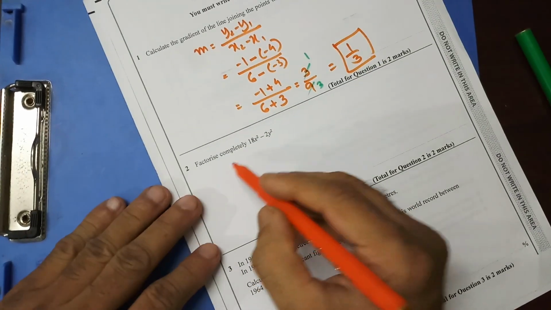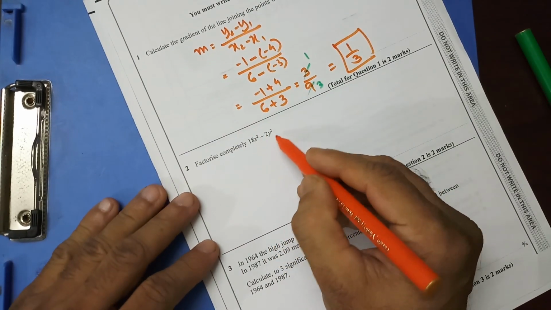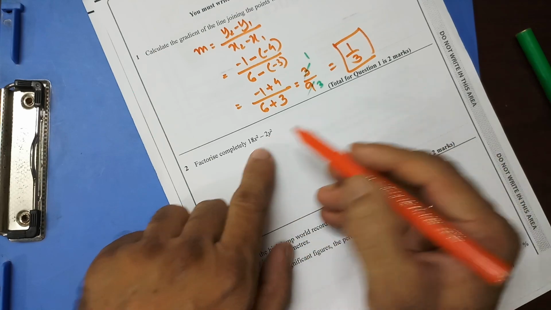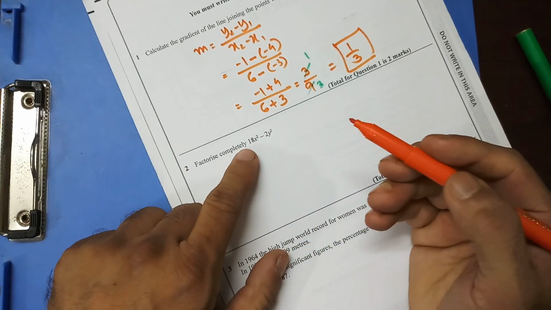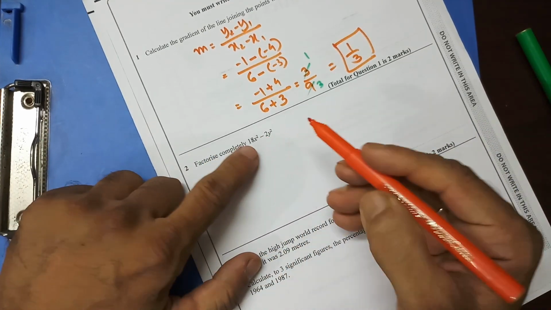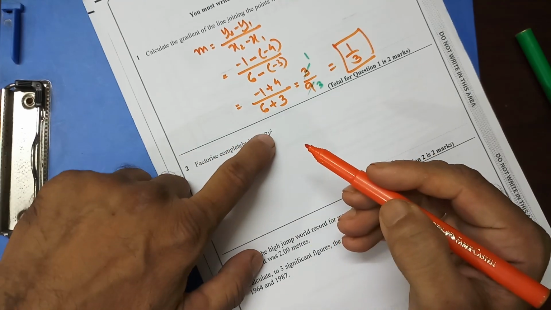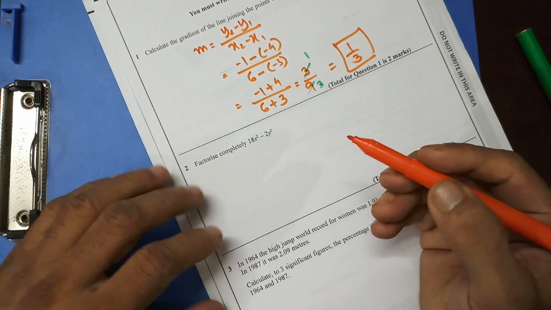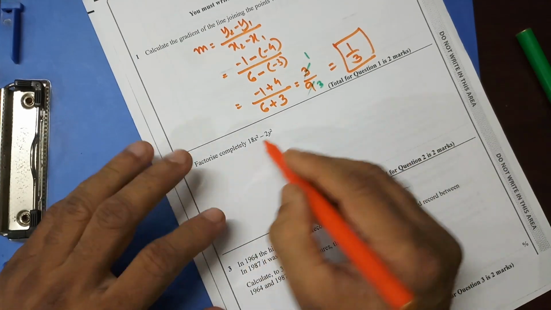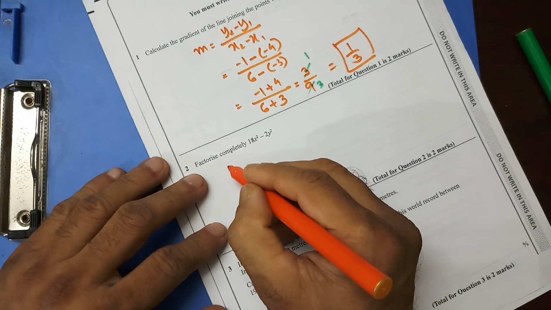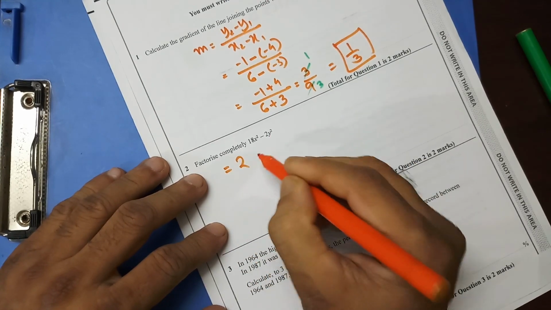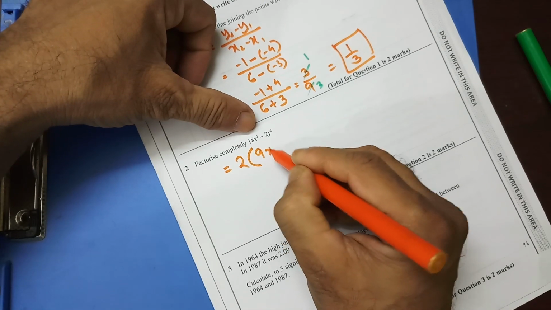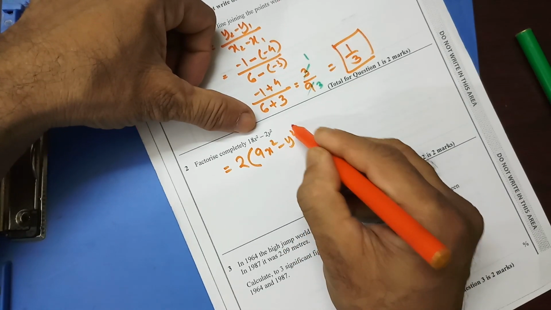Now the next one: factorize completely 18x squared minus 2y squared. Now, see that 2 is not a perfect square, and 18 is not a perfect square. Otherwise, without this coefficient, I could have written x squared minus y squared as the algebraic formula, (x plus y)(x minus y). To put this in the formula, I'm going to take 2 common. If I take 2 common, this is going to be 9x squared minus y squared.